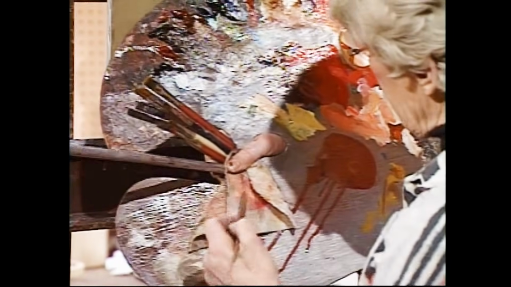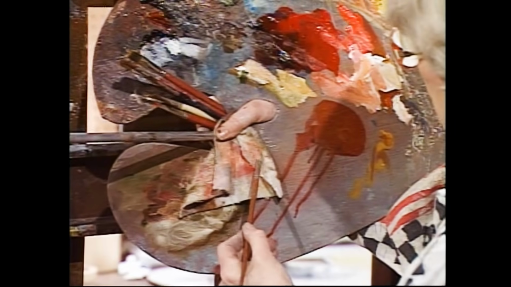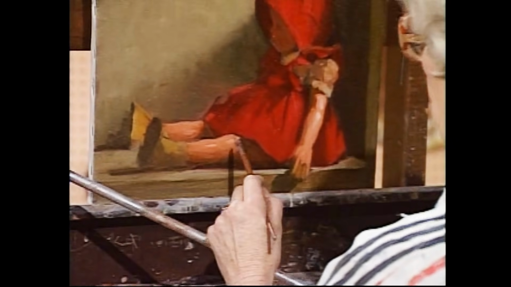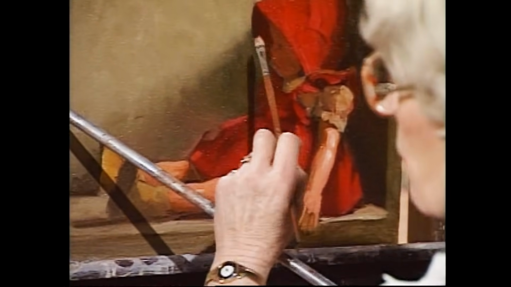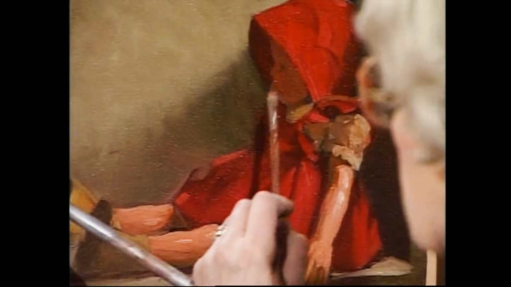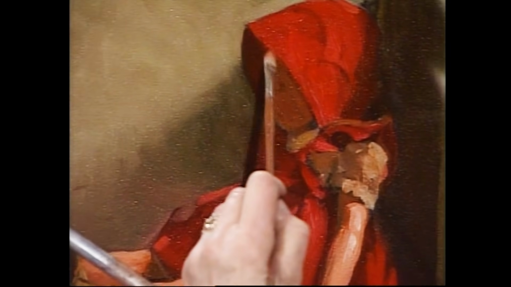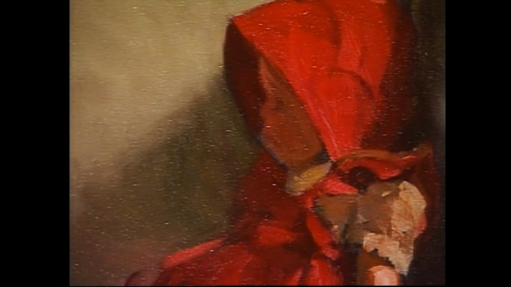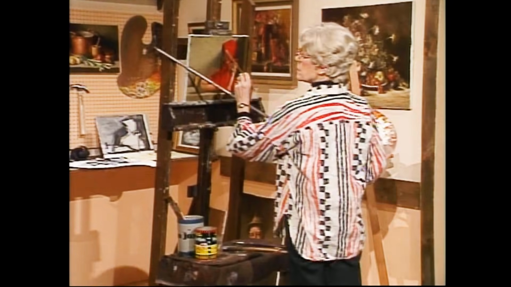Maybe I'll make that thin and rub that color on rather than put it on in such a healthy condition as I did the legs and arms. Well, I think I have to make that a little yellower, so let me put burnt umber in it.